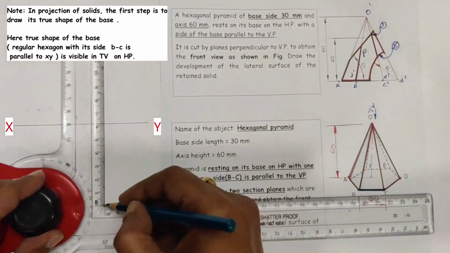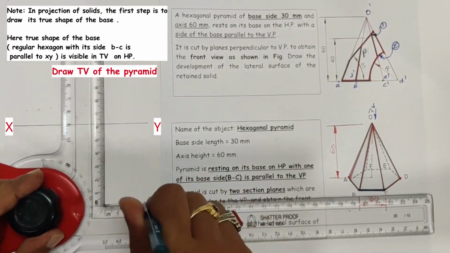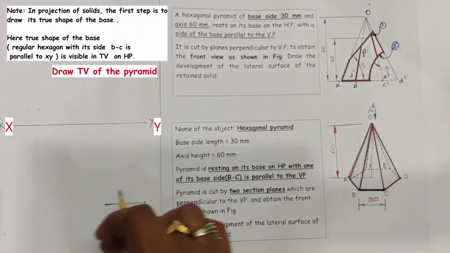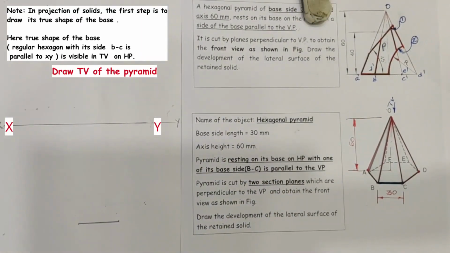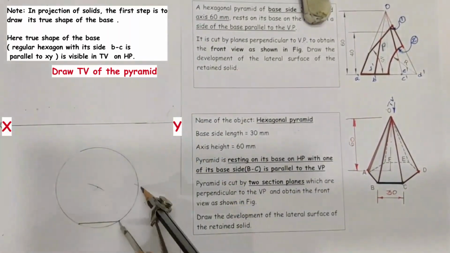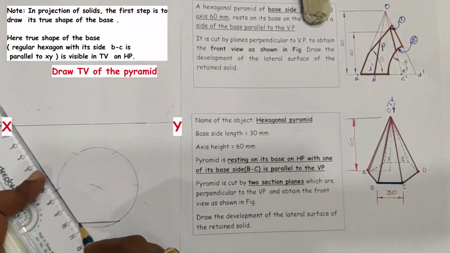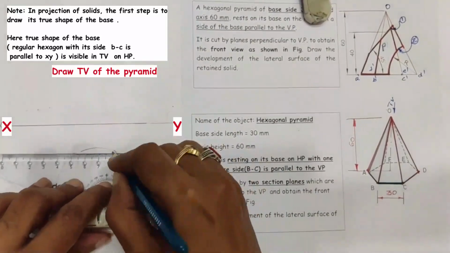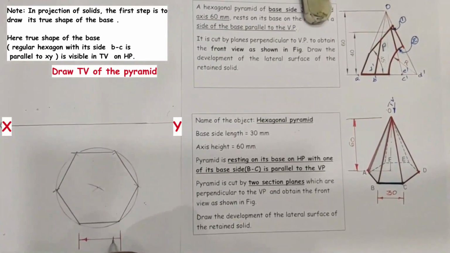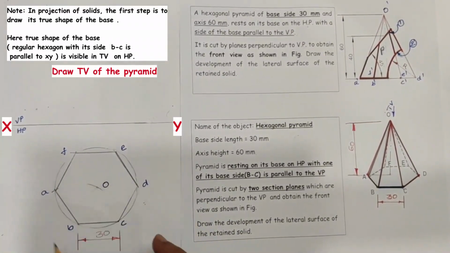So construct the regular hexagon with BC side parallel to the XY line. Draw side BC, its length equal to 30 mm and parallel to the XY line. Then construct the regular hexagon here. For construction of the regular hexagon, we are going to use the circular method. This is the image of the true shape of the base of a hexagonal pyramid when it is resting on its base on HP and one of its base sides, say BC, is parallel to the vertical plane.